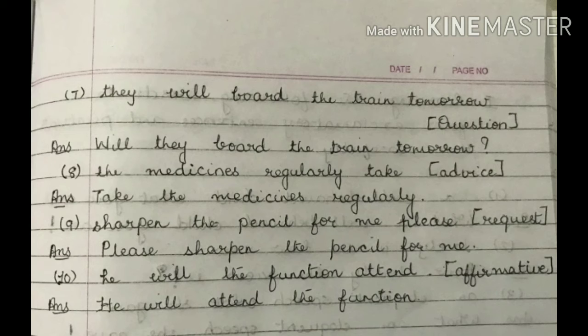Now the 10th one: he will the function attend. This we have to make into an affirmative sentence. So the answer will be: he will attend the function.